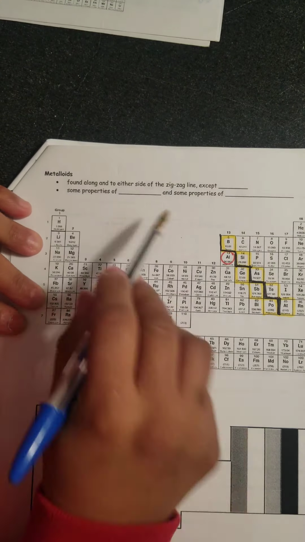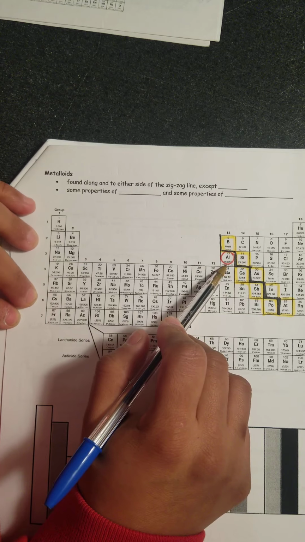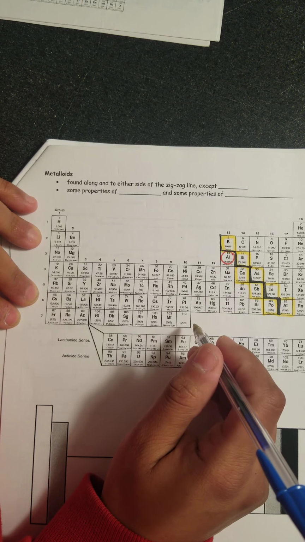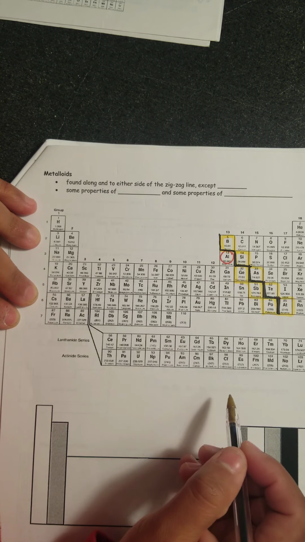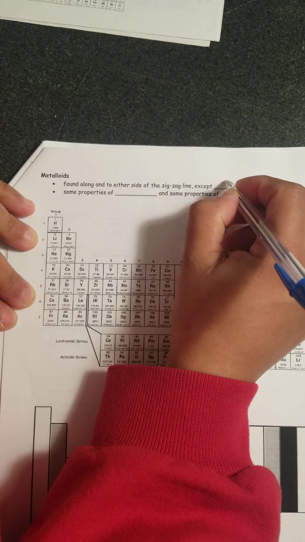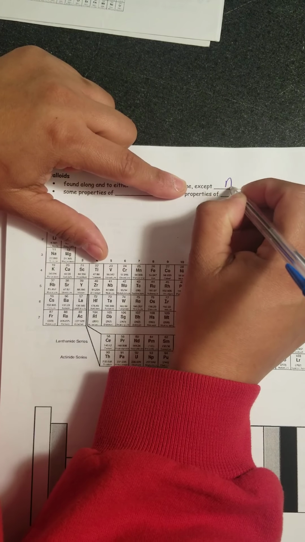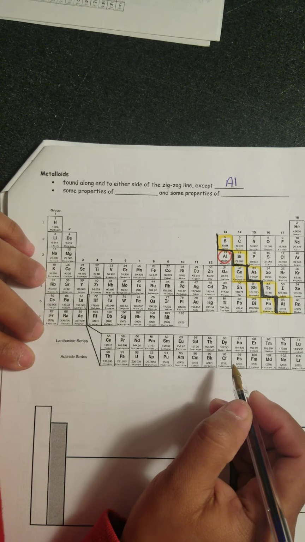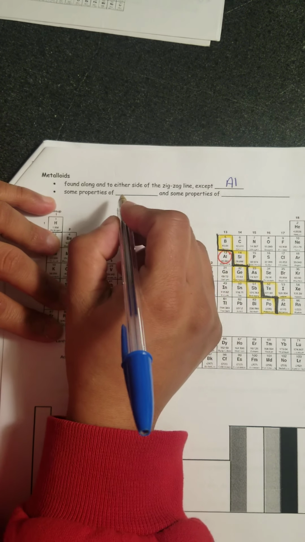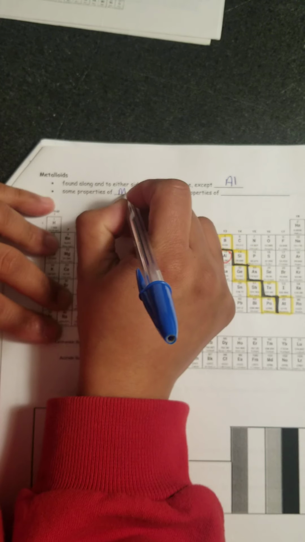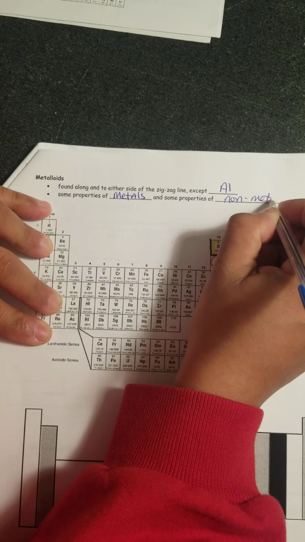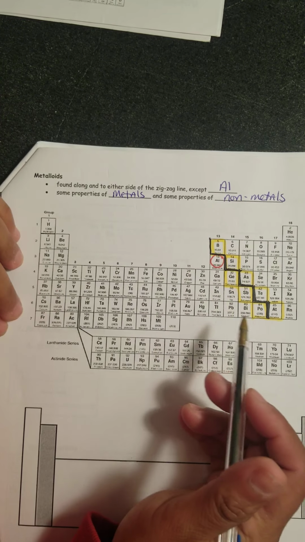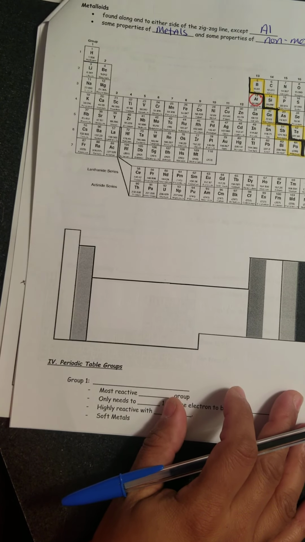Those metalloids that are on the zigzag line, except for aluminum, it says here, are found along and on either side of that zigzag line, except, look at that, there's an exception to the rule I told you, aluminum, right? He is still going to be a metal. Some have some properties of metals, and they have some properties of non-metals. Okay, they have both properties. Yeah, crazy. Let's keep going.